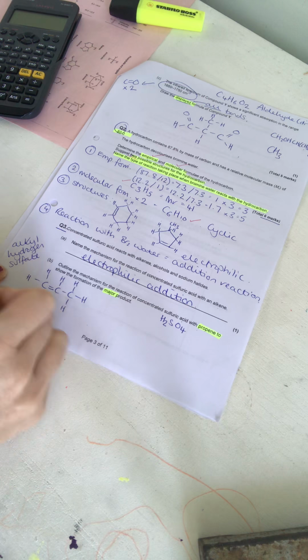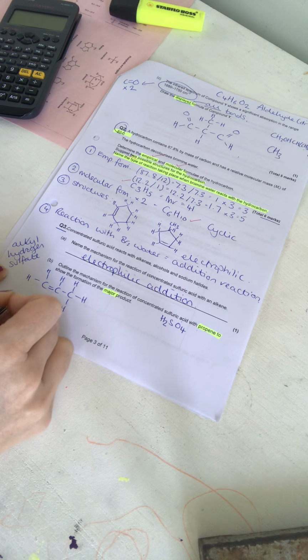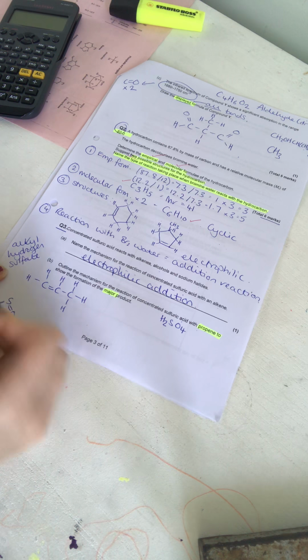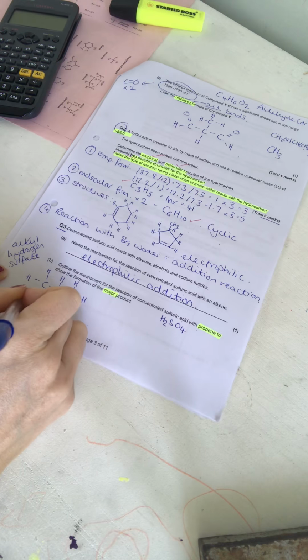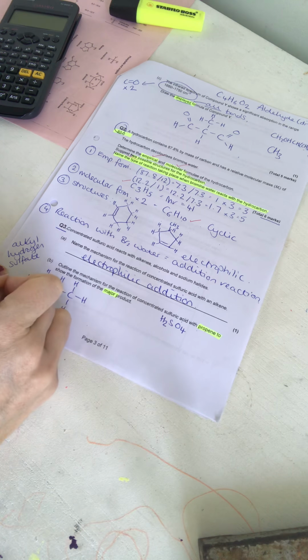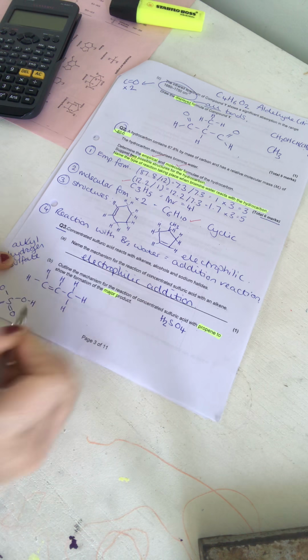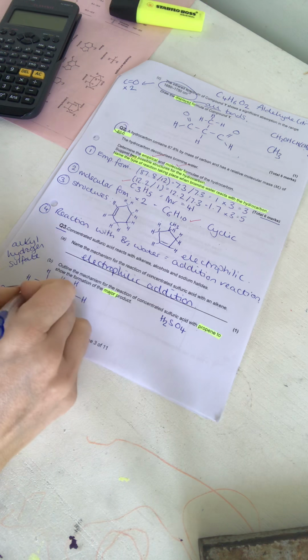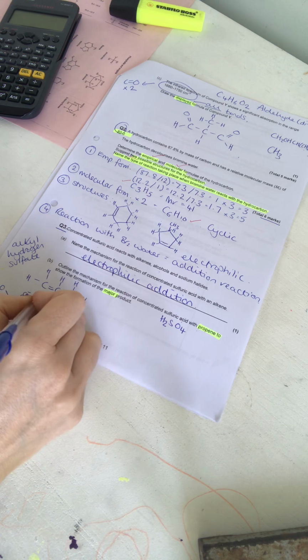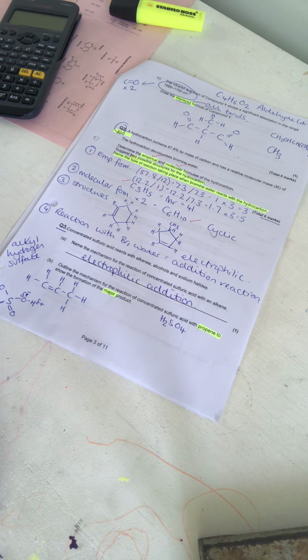It's got a sulfur. We've got 2 oxygens there in a double bond, and then we've got another 2 oxygens plus 2 hydrogens. So we've got an oxygen bonded to a hydrogen here. That's delta negative, and that's delta positive.